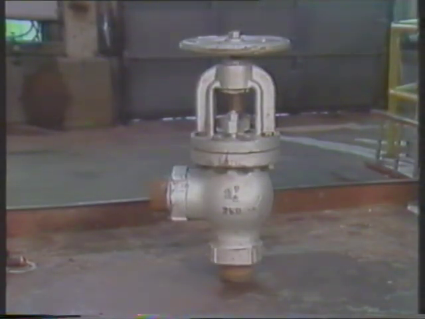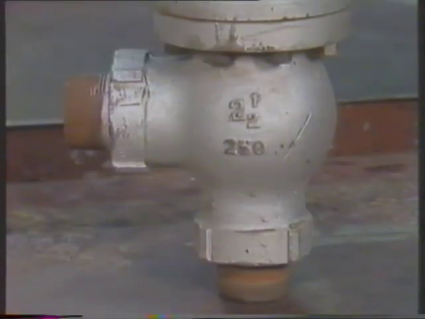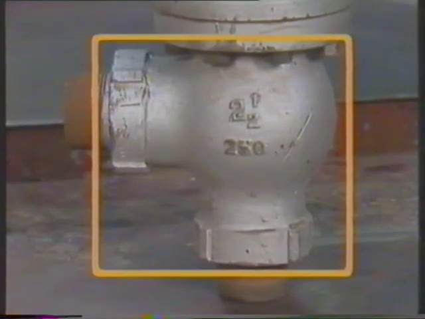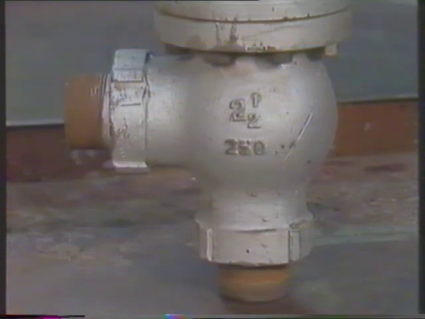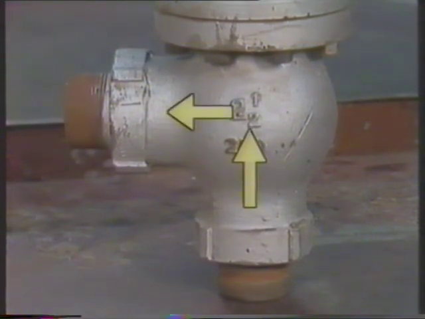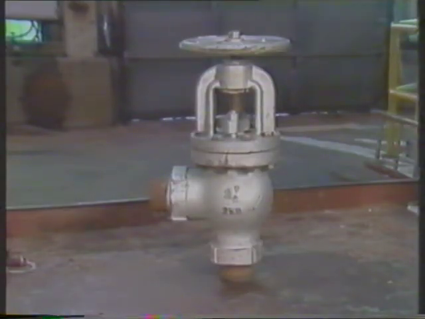This is a type of globe valve called an angle valve. It's easy to spot by its globe-shaped body with connections at right angles. Angle valves are used to change the direction of fluid flow. This design eliminates the necessity of added piping that is normally required to change the direction of flow when other types of valves are used.